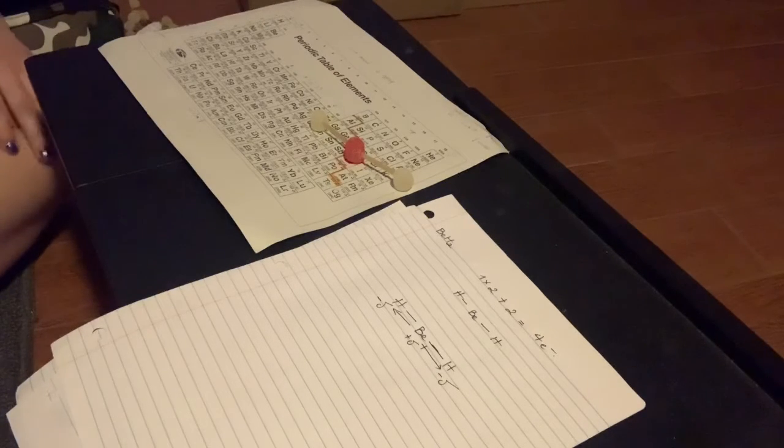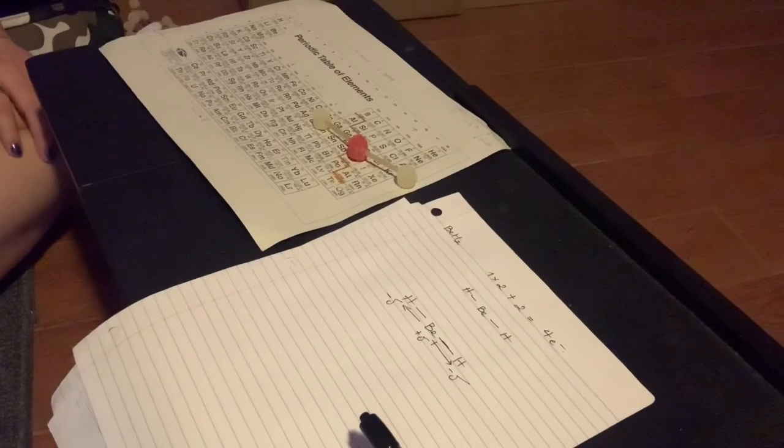The formal charge for each atom in this molecule is going to be 0.